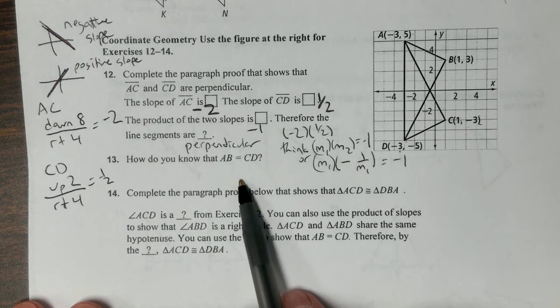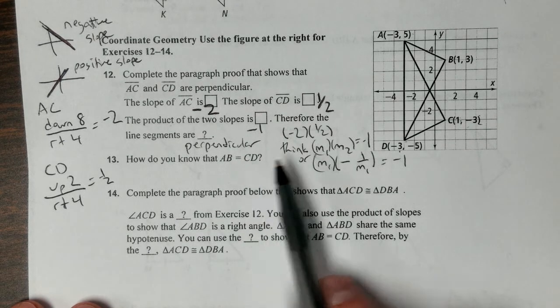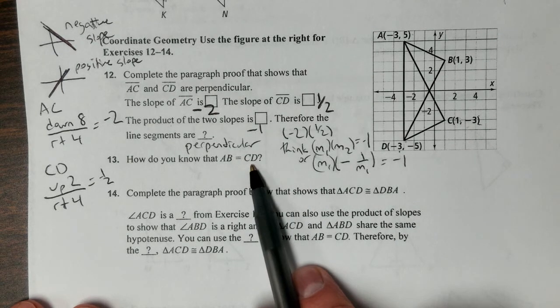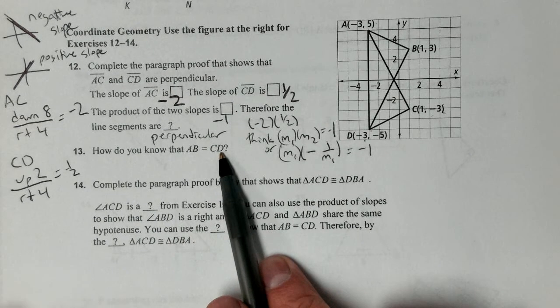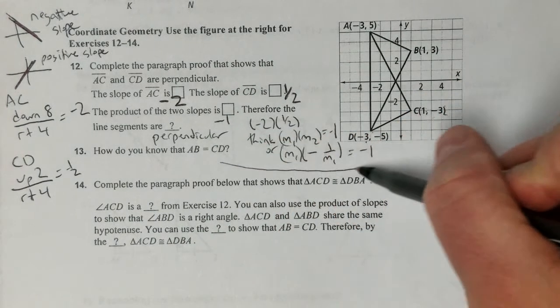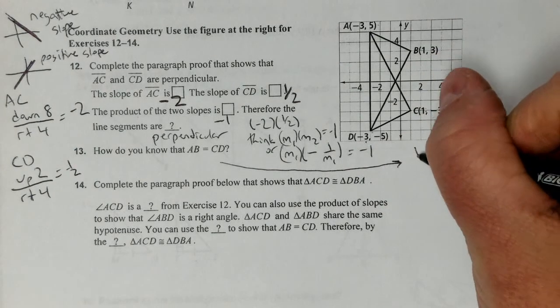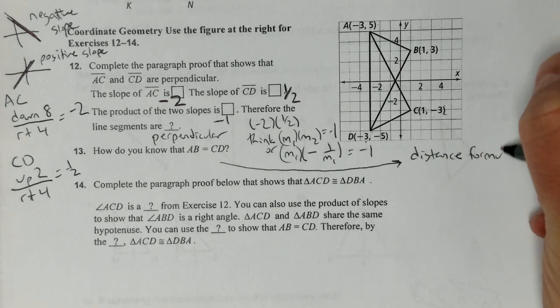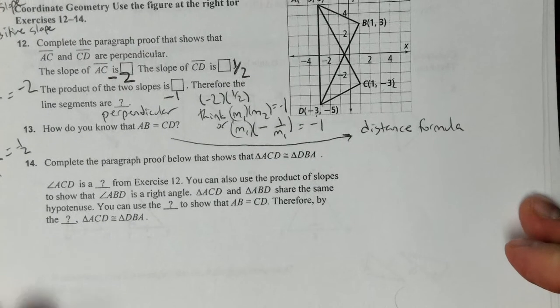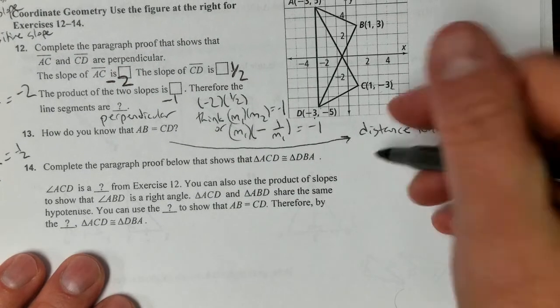Okay, so then for 13 it says, how do you know that AB is equal to CD? If they were horizontal or vertical, we could just count, but we're going to need to use the distance formula. And so let's work on that.